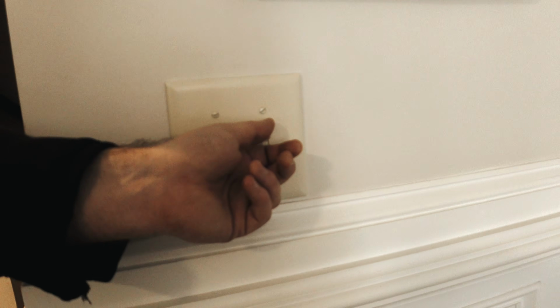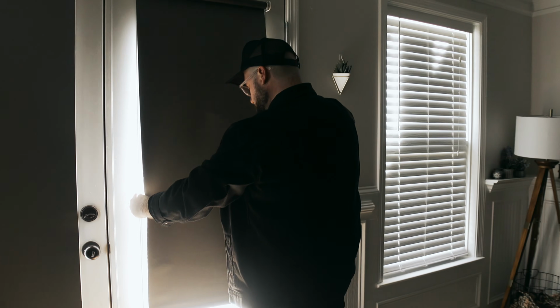I would recommend starting by turning off all of the room lights and even going and closing all the blinds, and then just going one by one and seeing what does each window do to your scene.